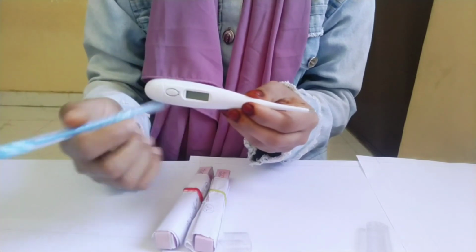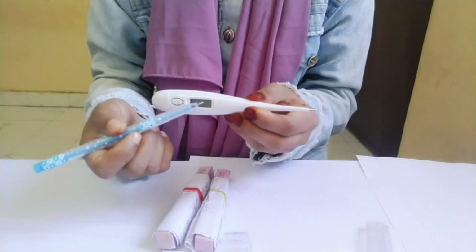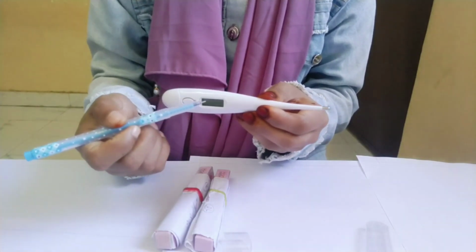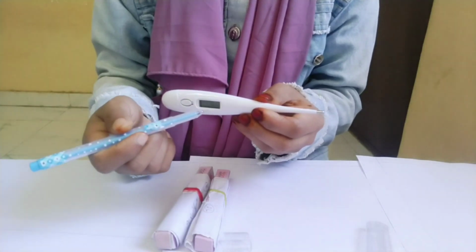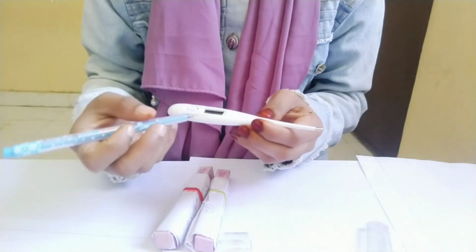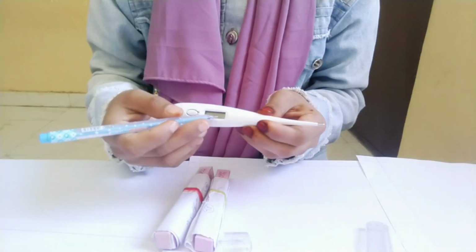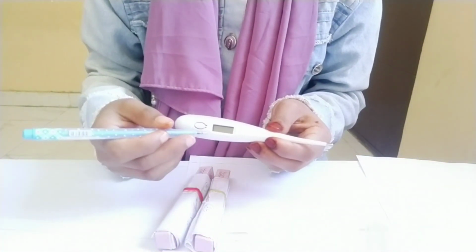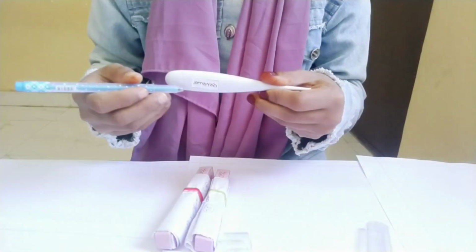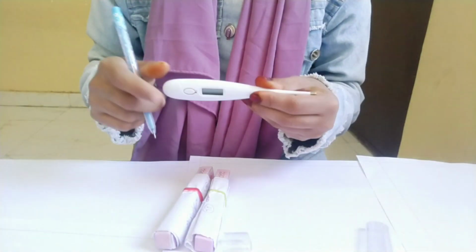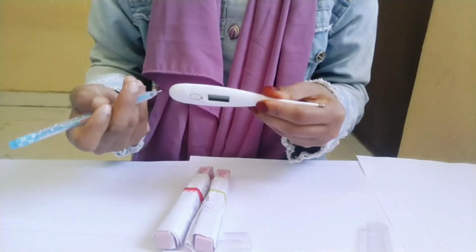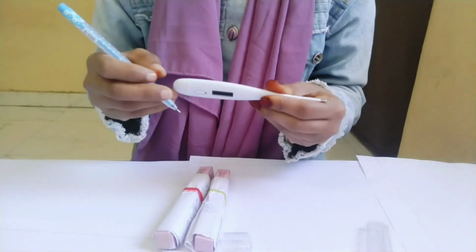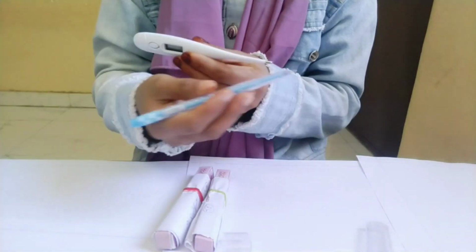This screen is called the window or display, or display screen. So the temperature will show on this screen. Here you can see that the round shape is the on off button, and in the upper part, this part is called the battery compartment. This part contains the battery. So this is the complete digital thermometer.